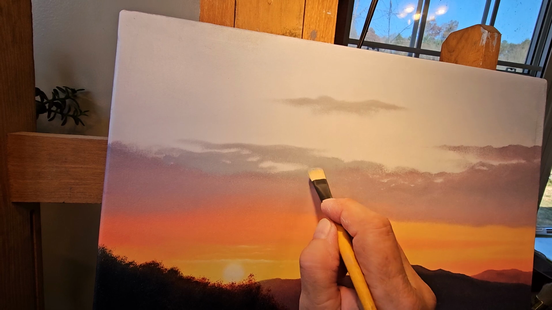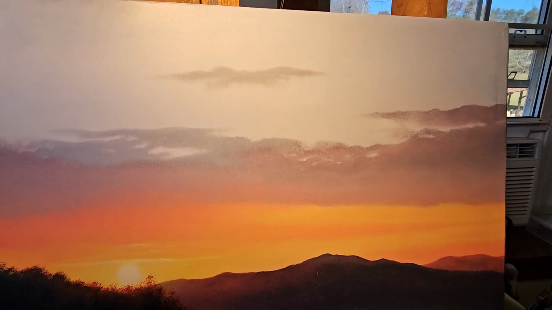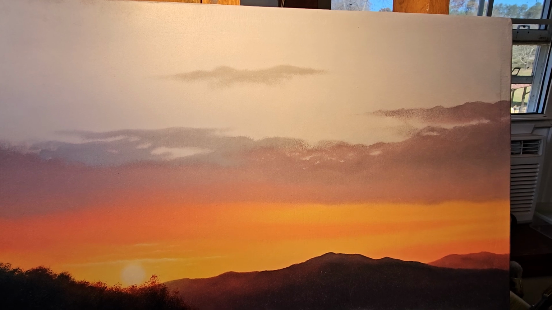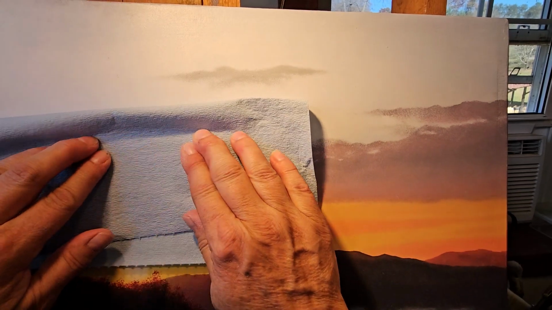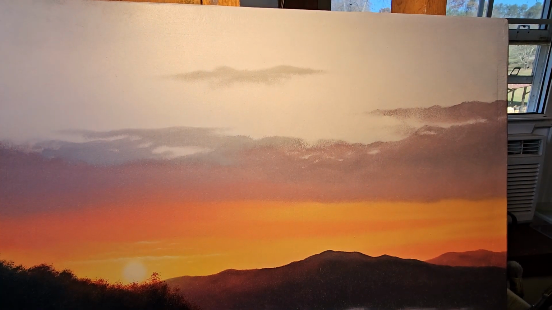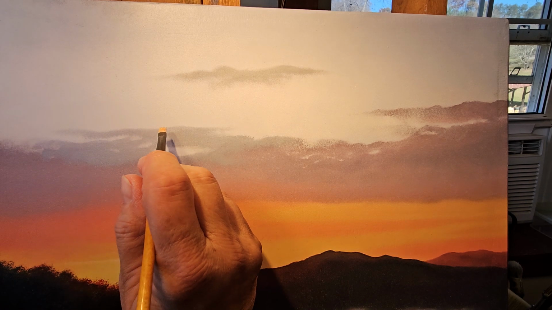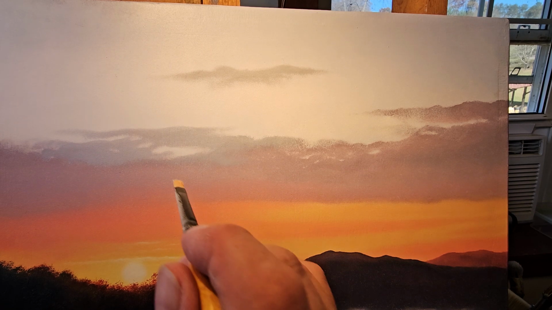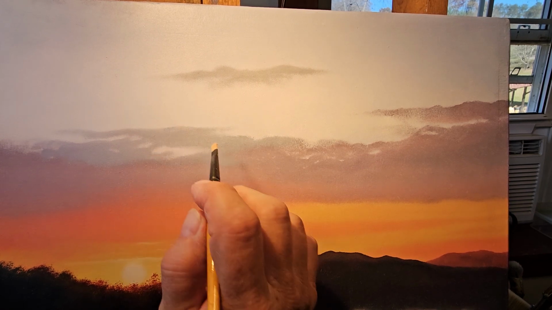All right. Now, before we go any further, I want to blot that off again. I still have more paint on there than I want. All right. And this is where I want to use that pale blue and put a little, oops, not too much. Put a little blue at the top of those clouds. It's not light enough.